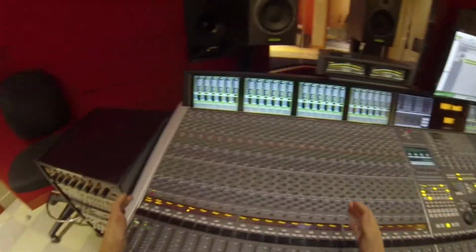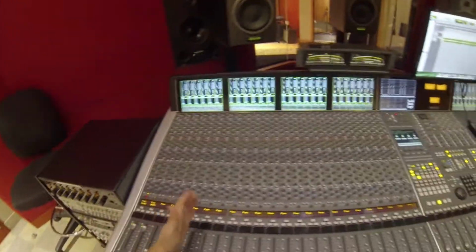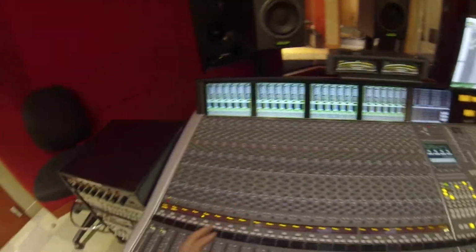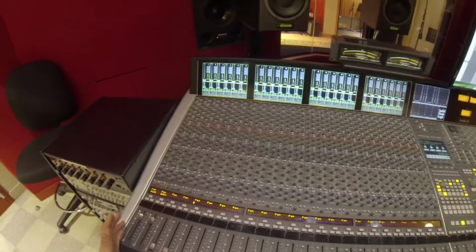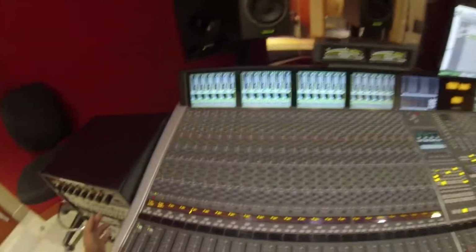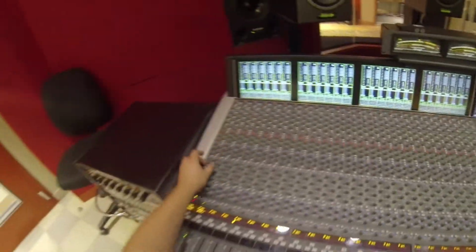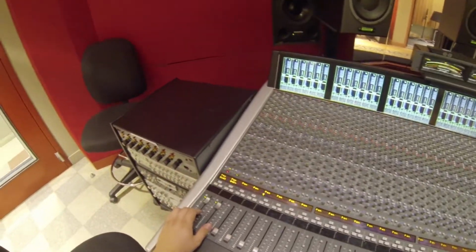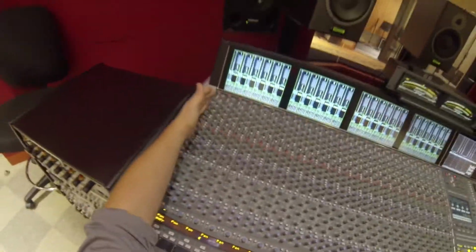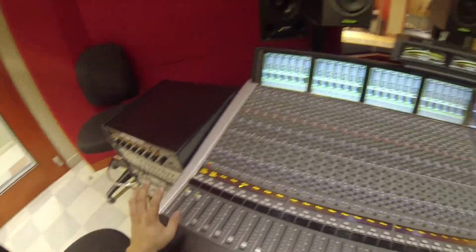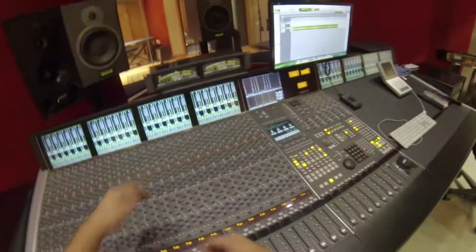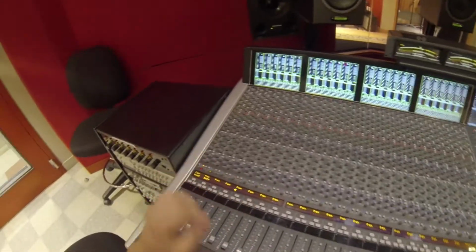Okay, so what we want to look at is two things. This section of the board, every single one of these faders is the same thing. So you have 24 faders that are all the same routing, same panning, same options. So if you can get one of these down, the other 24 are super easy. We'll go over this section more in the analog side when I get to that.